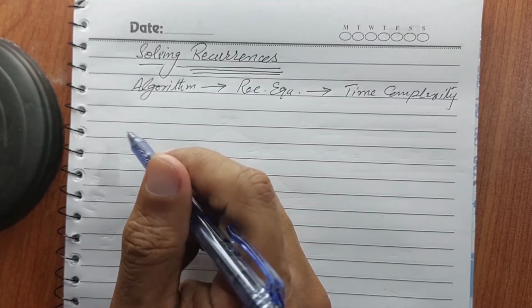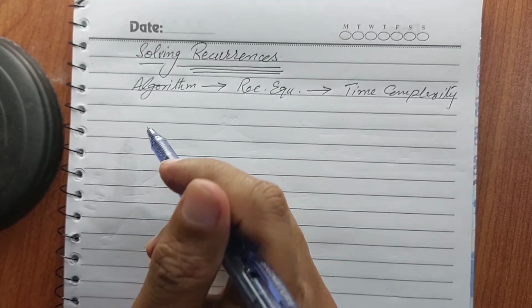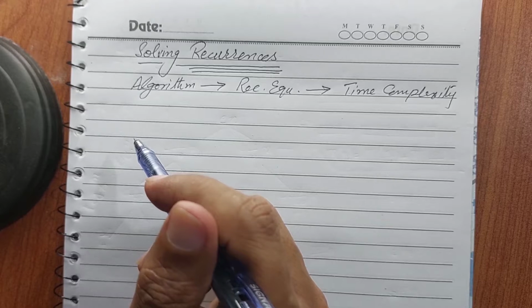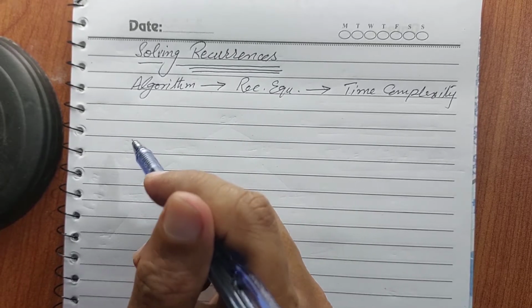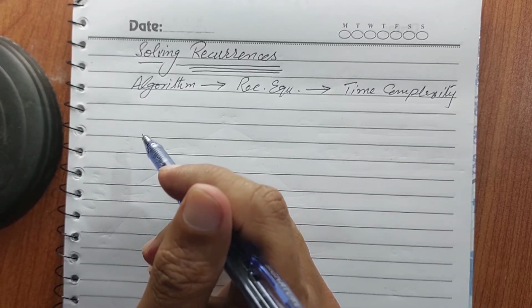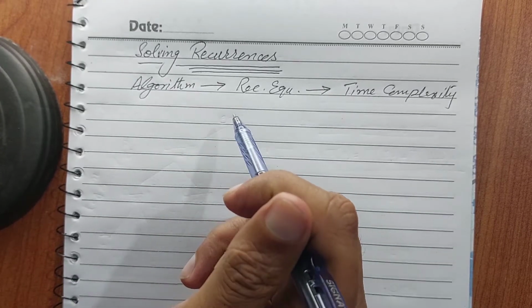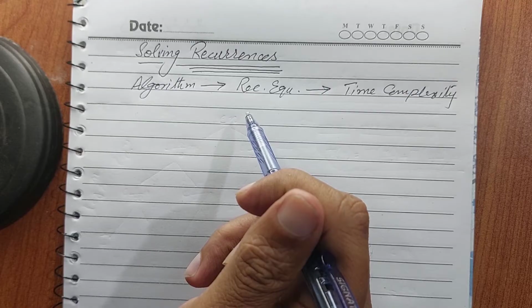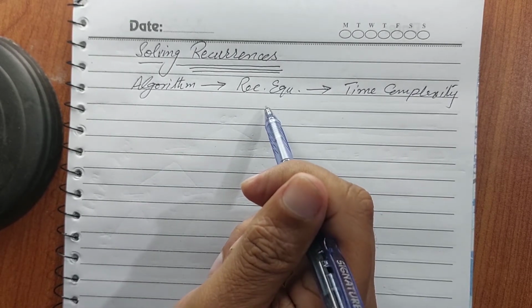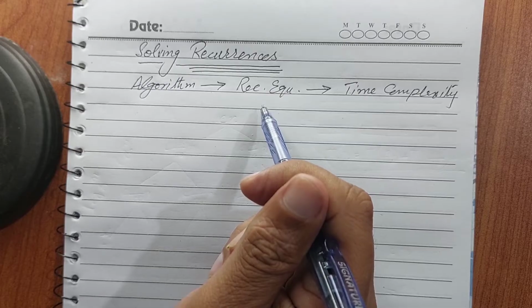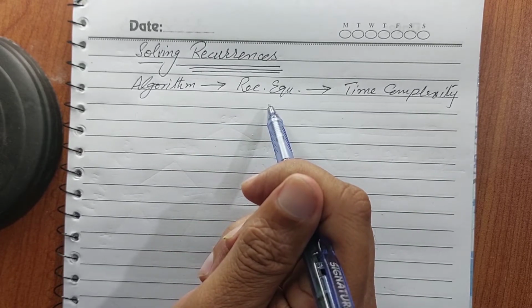The previous lectures on merge sort and quick sort also explained how we convert an algorithm into a recurrence equation.